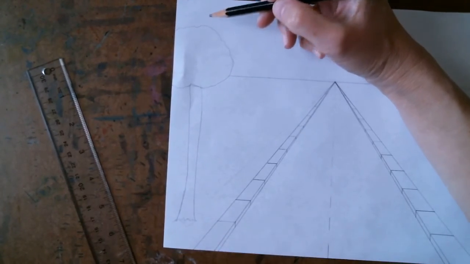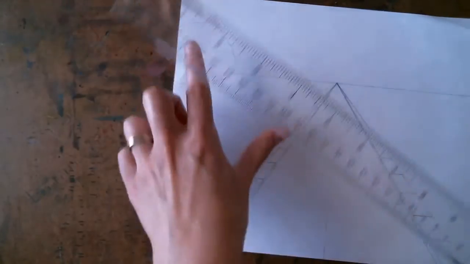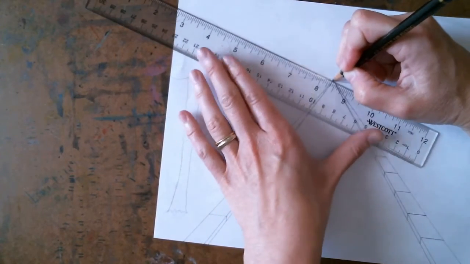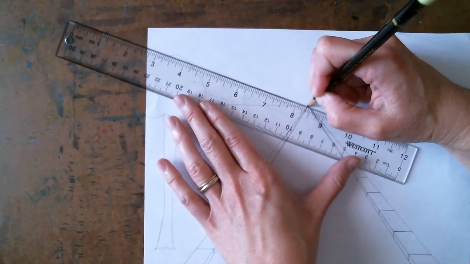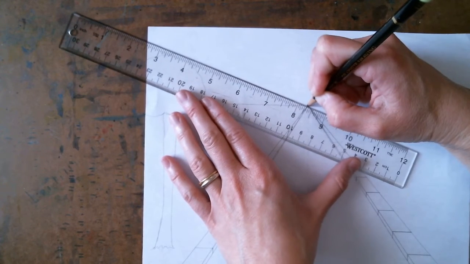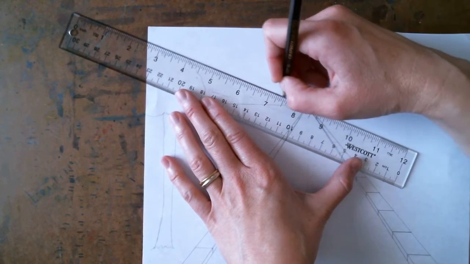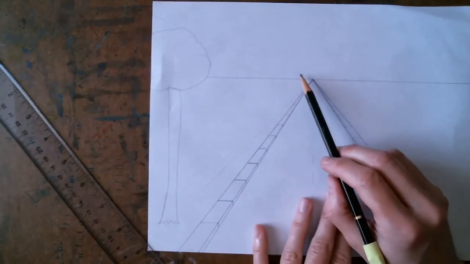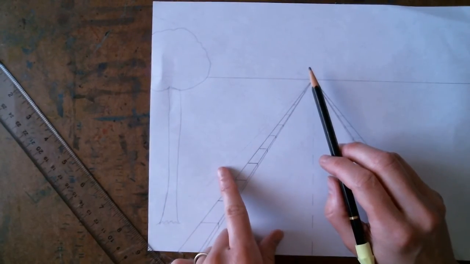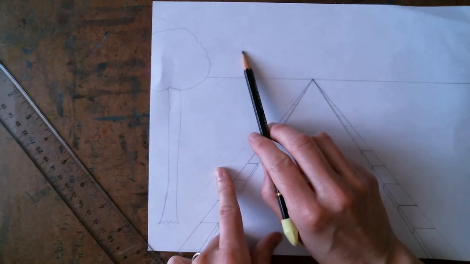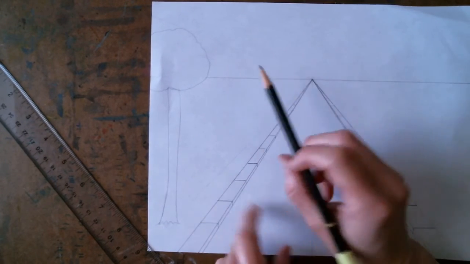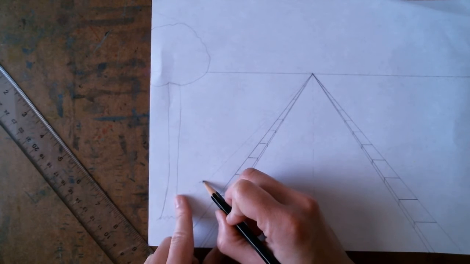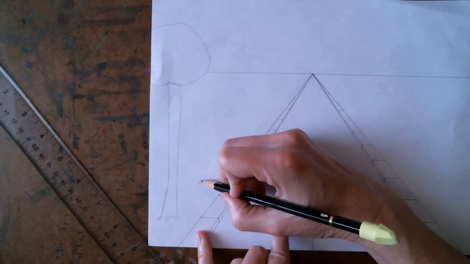So now I'm going to go from the top of this tree and draw a light line from my vanishing point to the top of my tree. Very light, very faint, just like we did the other one. So that's where my tree tops are going to come. They're going to start down here and they're going to touch up here. So my next tree, I'm going to bring it in right here and draw my tree trunk.